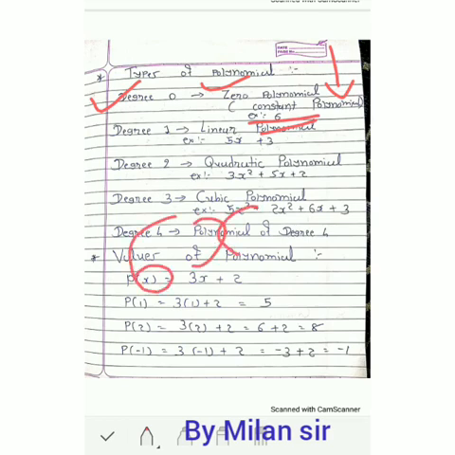We can also write 6 into x raised to 0, because exponent 0 means the answer is 1. So I can write 6 ones are 6, and in place of 1 I am writing x raised to 0. Now the highest power of variable is 0, so the degree of polynomial is equal to 0. It is called a zero polynomial or constant polynomial. Why constant polynomial? Because the variable is not there, so 6 is a constant for us. That's why it is called a constant polynomial.